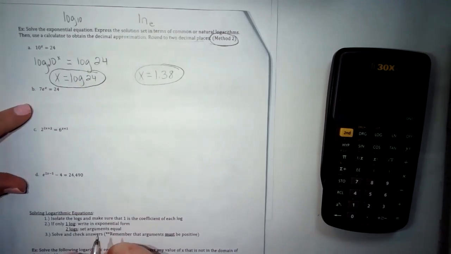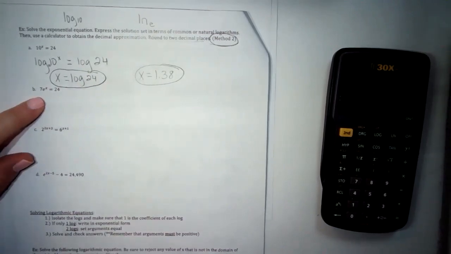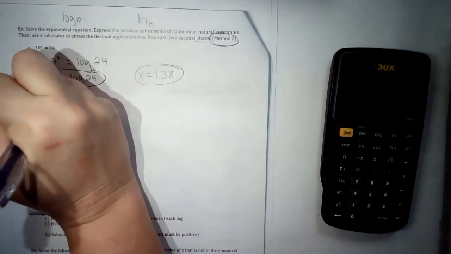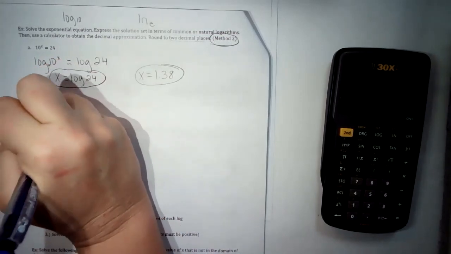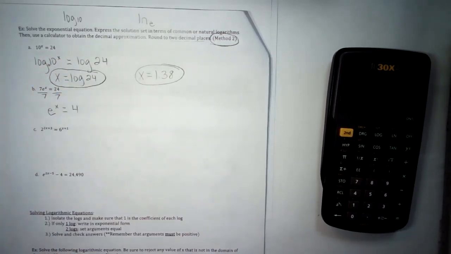All right, let's try this one. This is the first time we've seen something where it's not isolated. Does everybody see that our exponential is not isolated here? We need to divide by 7. We need to get e to the x by itself. So it's going to be e to the x equals 24 over 7. Because there's no way I can make e and 24 over 7 be the same base, I have to use method 2. And by the way, method 2 always works. So if you don't ever want to do method 1 ever again in your life, you don't have to. Method 2 always works.